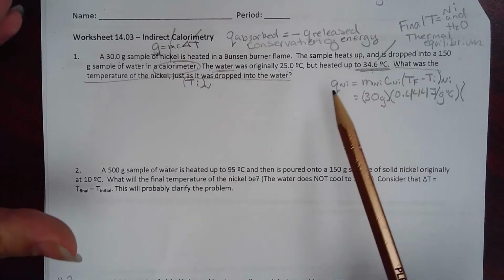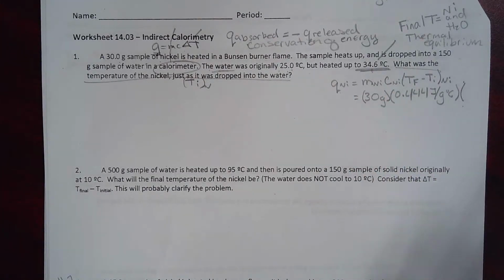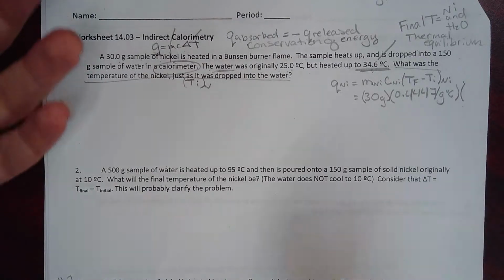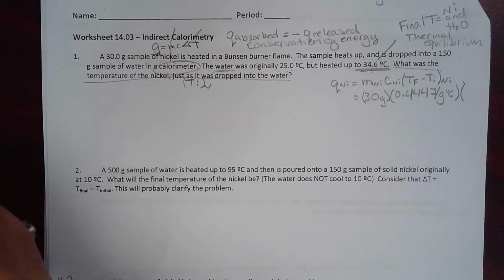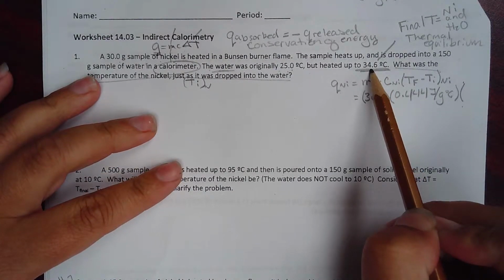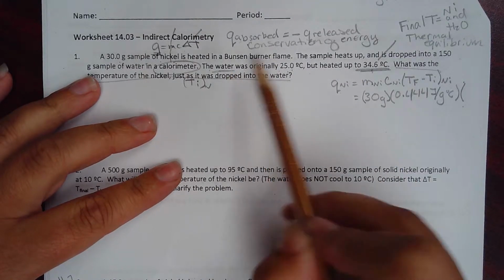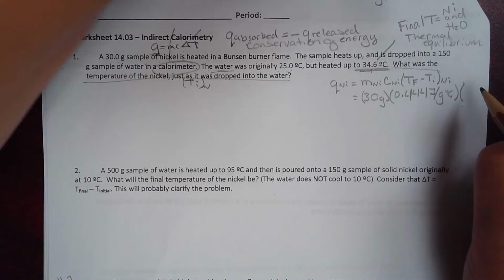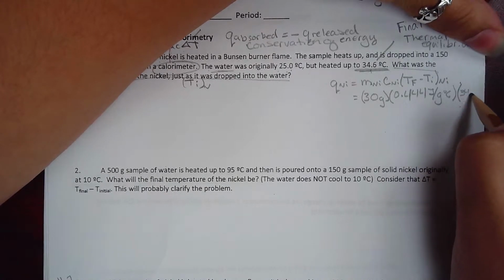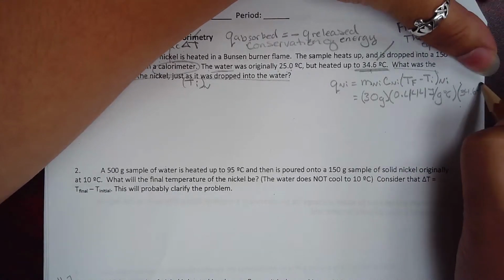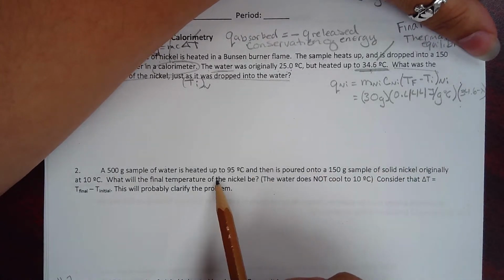So the water and the metal were both around 27 to 30 degrees Celsius, and when you took it out to dry it off, you could pour it into your hand without burning yourself because it had reached thermal equilibrium with the water. So this final temperature is the final temperature for your water as well as your nickel sample. So 34.6 minus your initial, which is what we're looking for.